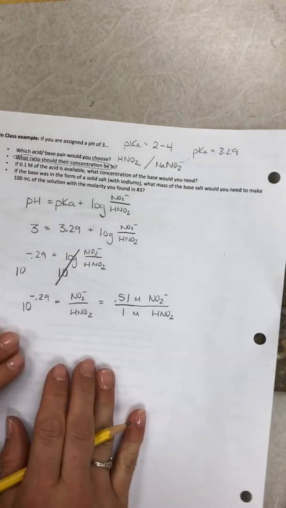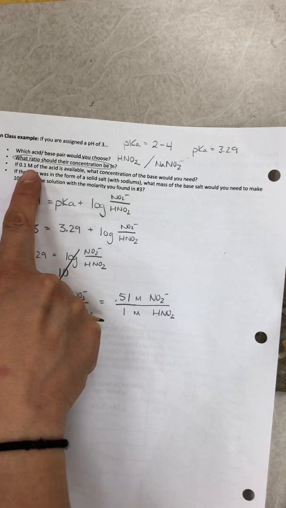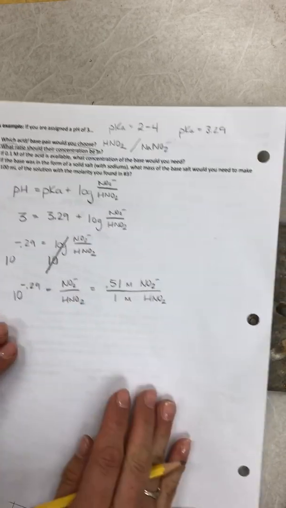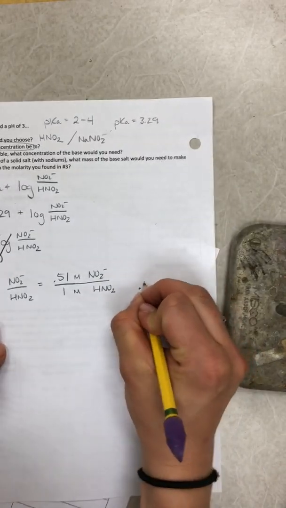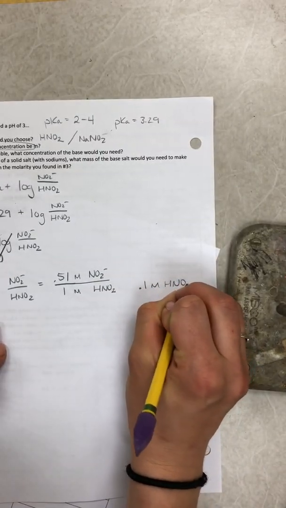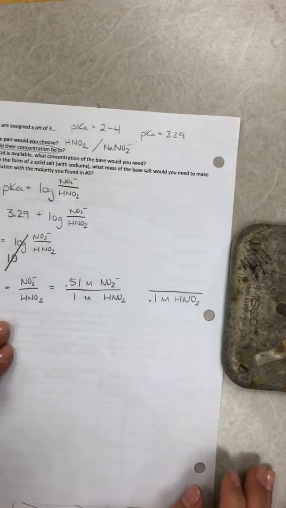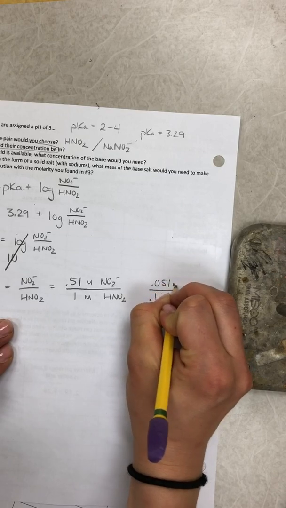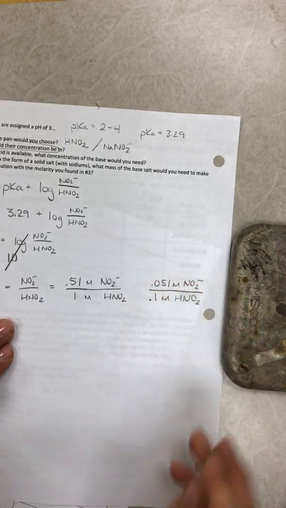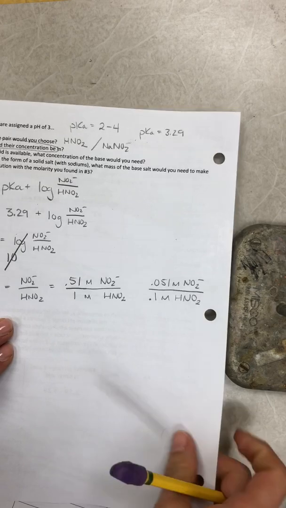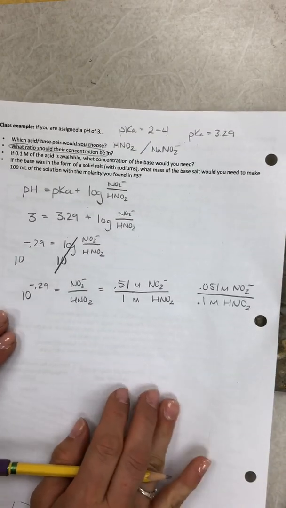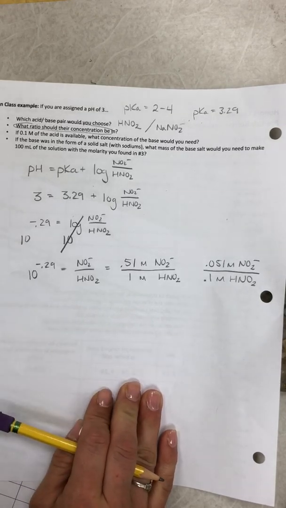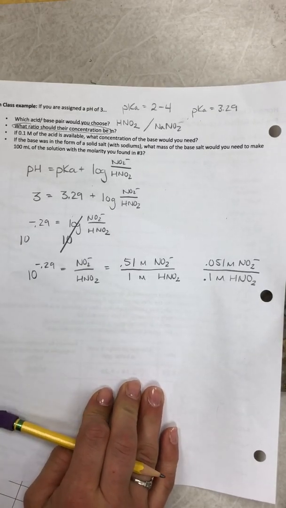So, for example, we only have 0.1 molar of the acid available. So we don't have 1 molar, but we have 0.1 molar of this acid available. What molarity of the base solution should we have? Well, to reflect this ratio, we're going to need a 0.051 molar base solution. All right, now, that doesn't mean that we can just go online and buy a 0.051 molar base solution.